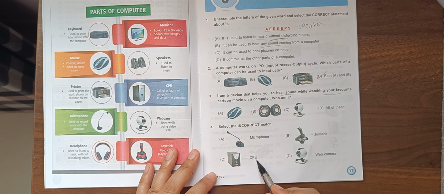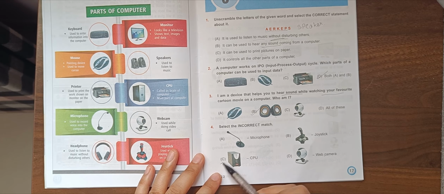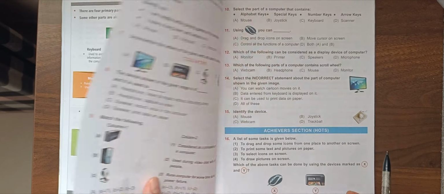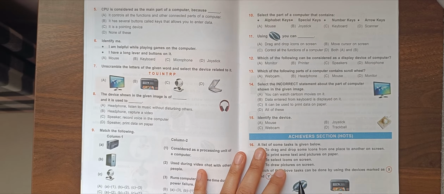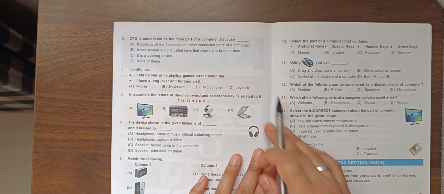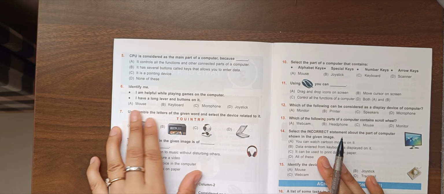This is UPS, uninterrupted power supply, not CPU. UPS is used when the light is switched off, then the computer will run for 5 more minutes so that you can save your data.